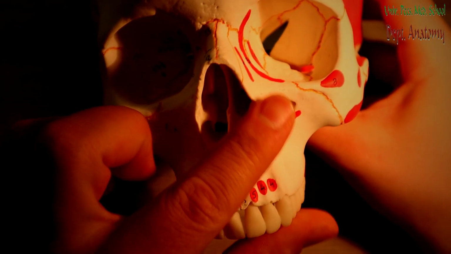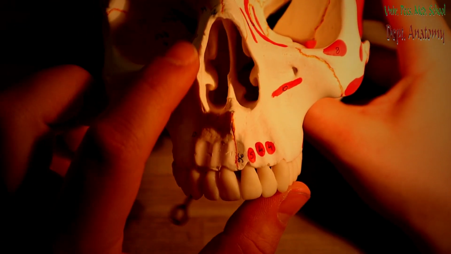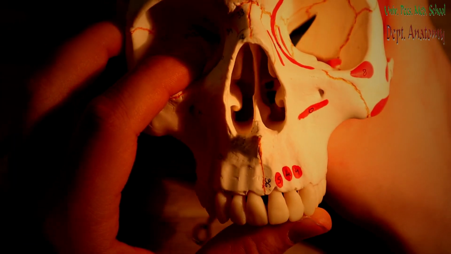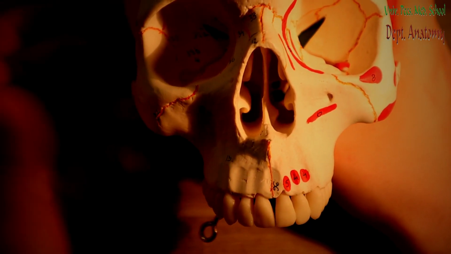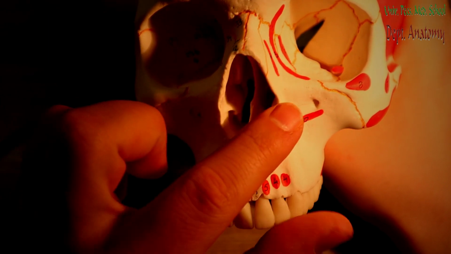Okay, let's see the next part of the viscerocranium, I mean the next cavity, which is the bony nasal cavity. The bony nasal cavity has its opening here, which is a pear-shaped opening.